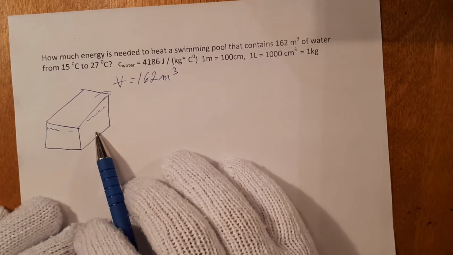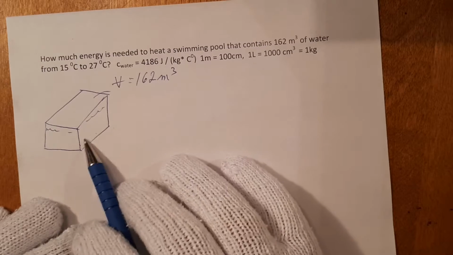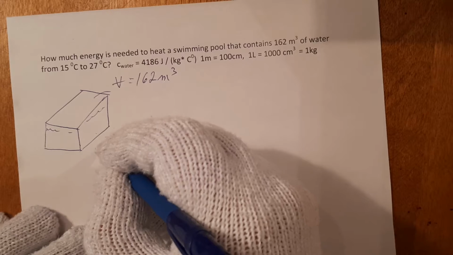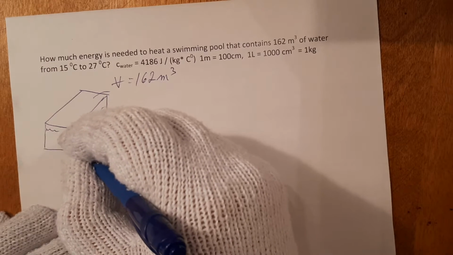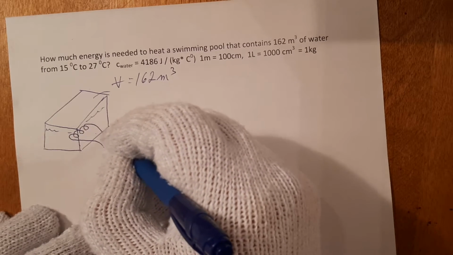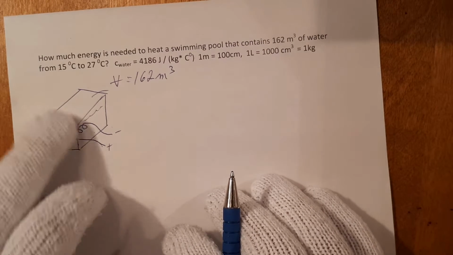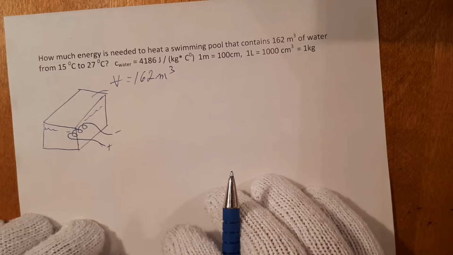And it's going to be heated. And I'm going to draw in some electric heating. This is obviously not how a swimming pool is going to be heated, but for our purposes, I'll drop in some electric coils right here. And we're going to heat up the water using these electric coils.